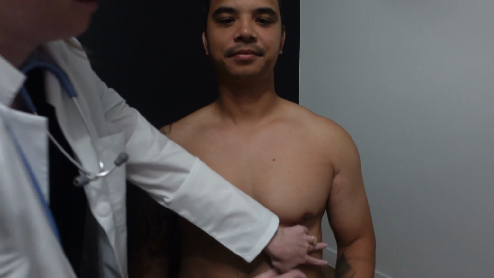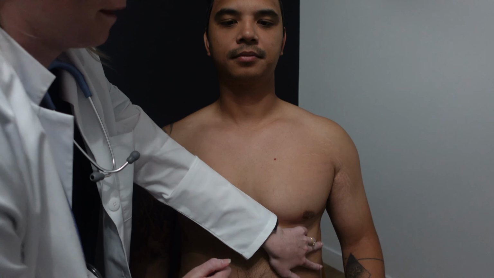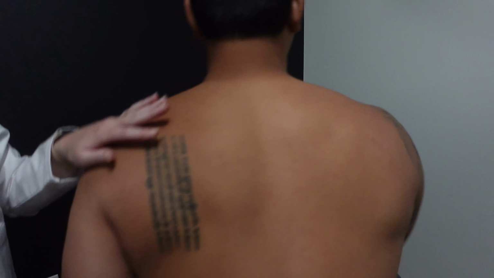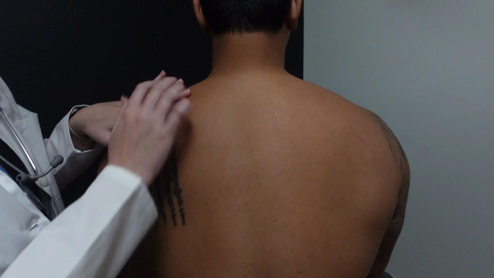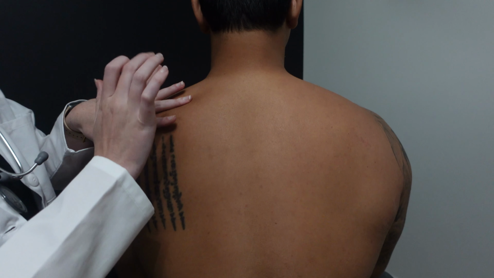And then we'll want to make sure that I'm just going to have you move your arm a little bit here, kind of getting these sides here too. Okay, and then we will do the same thing on the back, so I can have you turn around. Okay, so the same technique, and again, we'll start up pretty high here to get these upper lobes and then just move down the back.